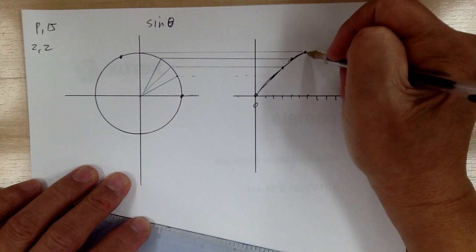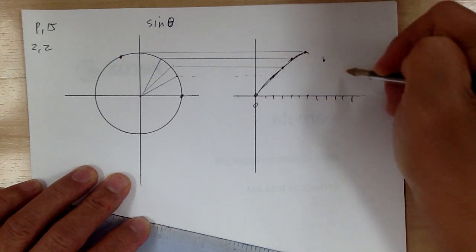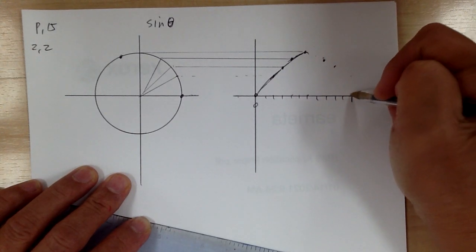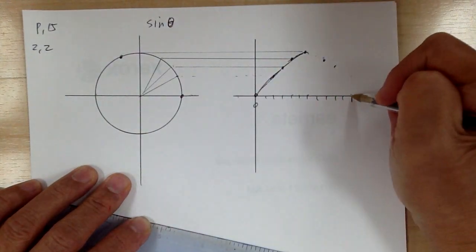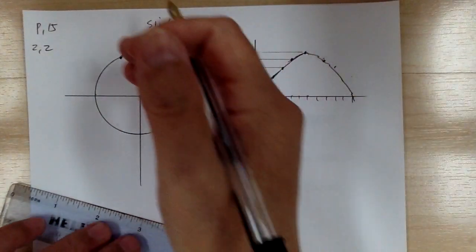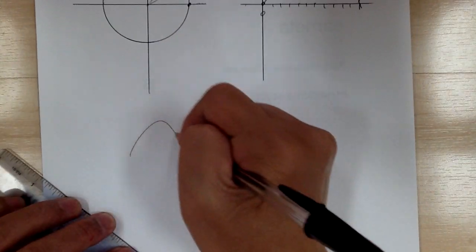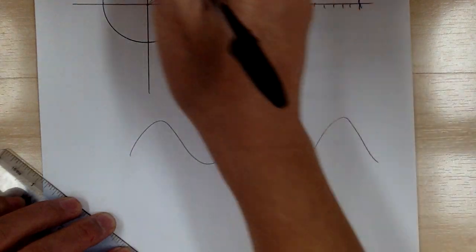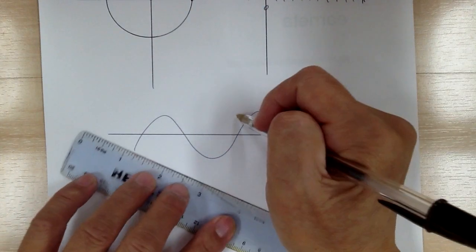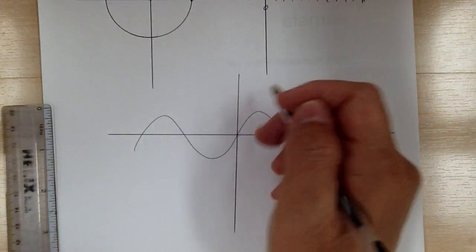So it's going to go down to here, and then down here, and when it's at 180 degrees, it's going to go down to here. So the graph is going to go down like this. Okay. So if you do a complete cycle, if you continue to follow around the circle, it's going to look something like this. And you can also go backward. So this would be the sine graph.